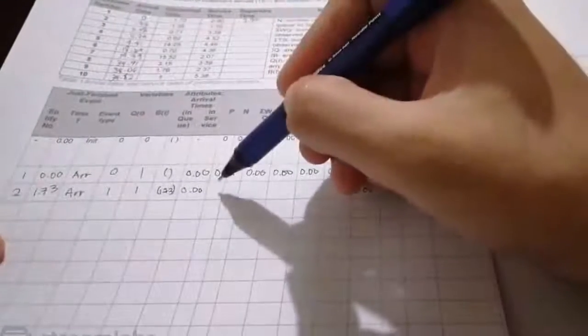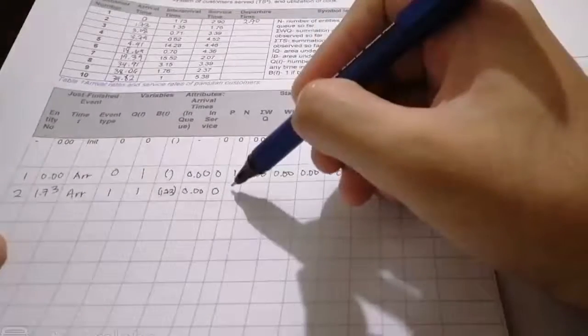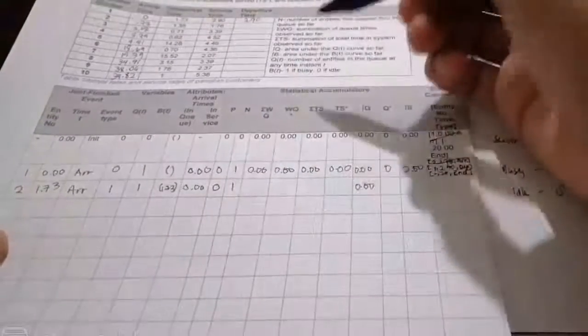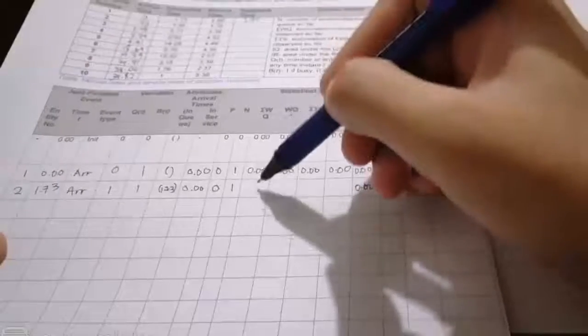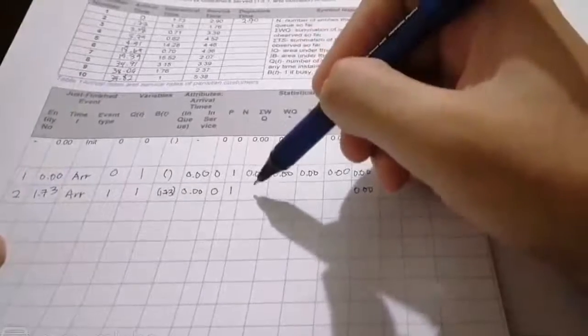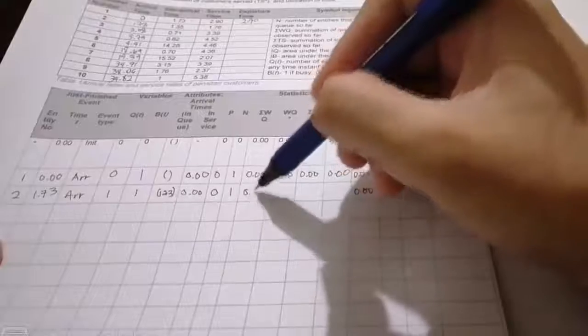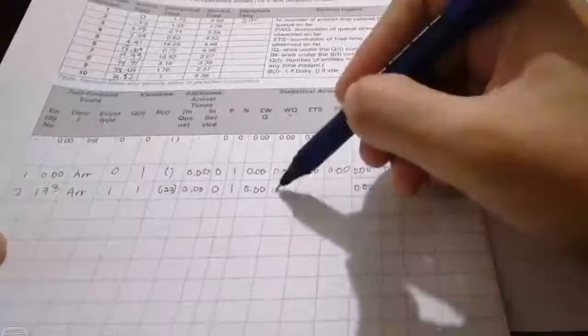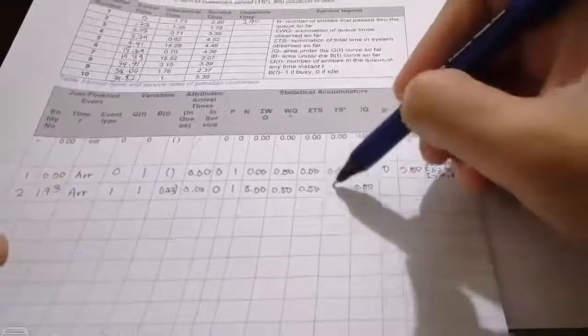So, wala pa rin departure event. So, wala pang umaalis sa system. So, 0 pa rin ang P. 1 pa rin ang N. And then, waiting time in queue. Wala pa tayong makakalculate sa waiting time in queue kasi wala pang departure event. Pati yung maximum. Sa total time in system, ganun din. At sa maximum TS.